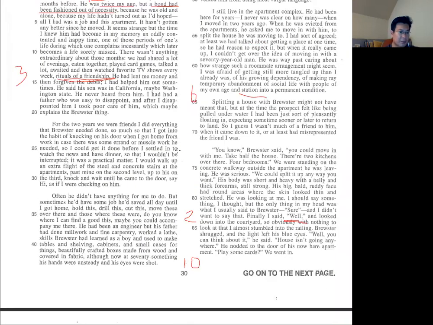And then the second paragraph. Also an important thing about paragraphs is that each paragraph has one specific idea, what's going on. So the first paragraph is more about the background, the idea of this narrator and Brewster.